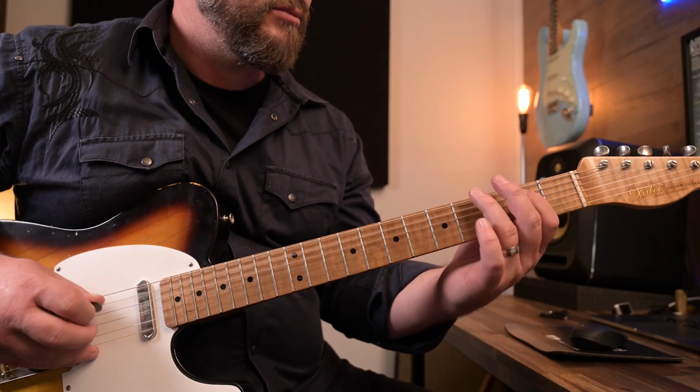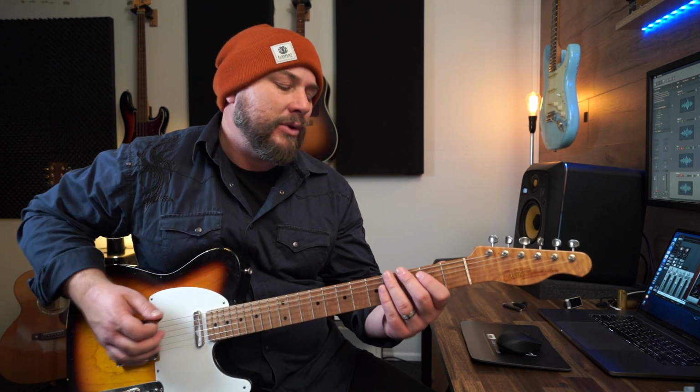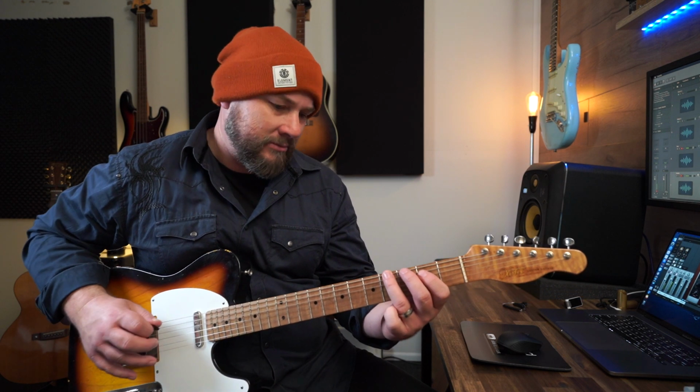Now the second fill in the chorus sounds like this. All we're doing, very similar to the first fill, is we're going to slide from the third fret up to the fourth fret, second fret on the A string, and this time we're going to add the fourth fret on the low E string before we go back to our E note.